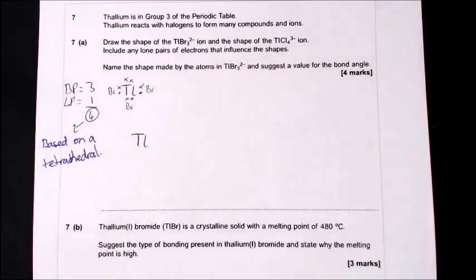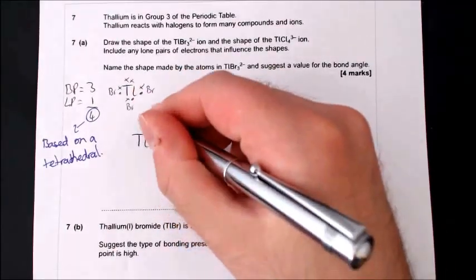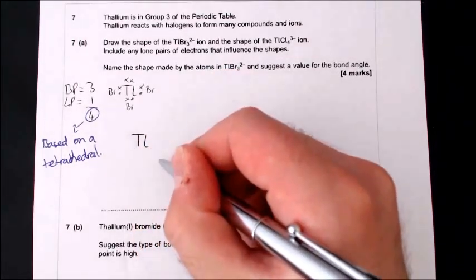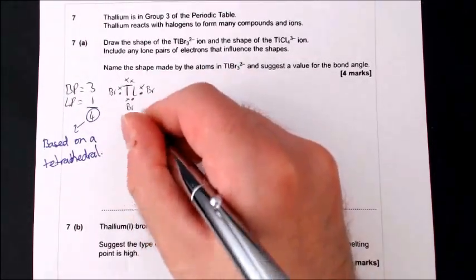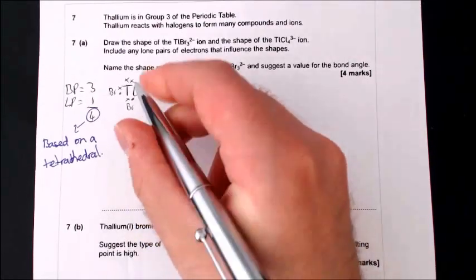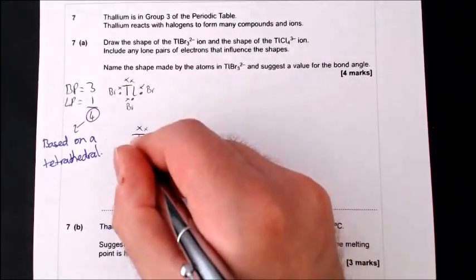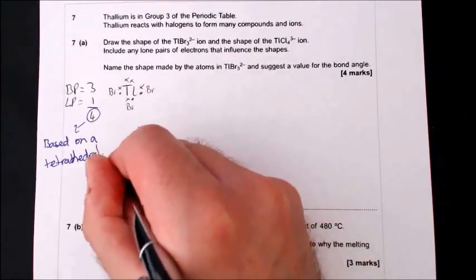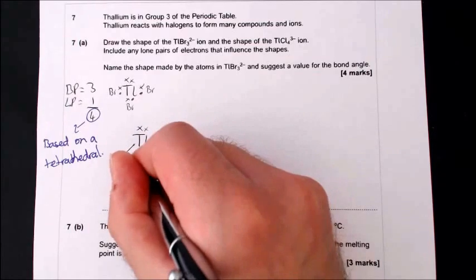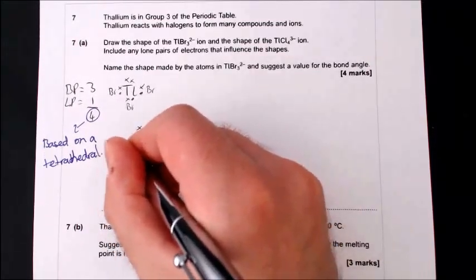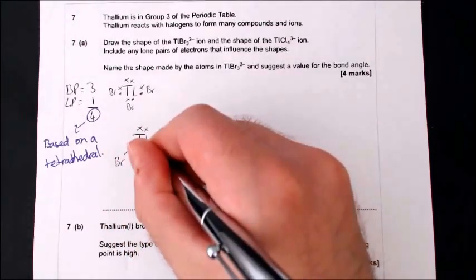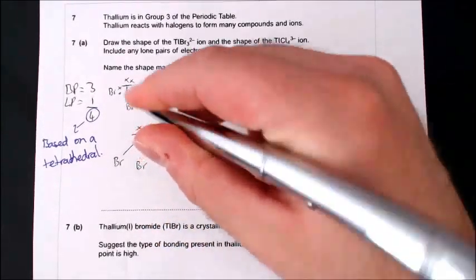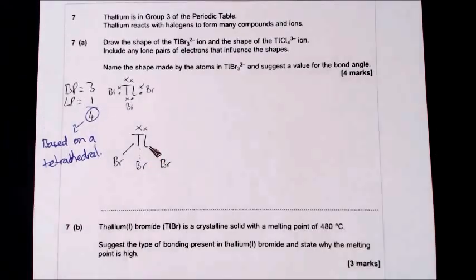So I'm going to put Tl. Now, normally with a tetrahedral, you'd have 1 bond going there, and you'll have 1, 2, 3, a little bit like a tripod. But the top bond here is actually going to be a lone pair of electrons because that's what we've got there. But all the rest of it remains the same. So we're going to draw bromine there, dotted line there. So that's in the plane of vision. That's going away from you if it's a dotted line. And then the wedge tells us that it's coming towards us. Just going to shade that in. That's going to be Br.